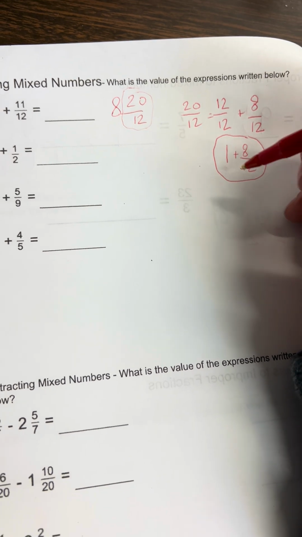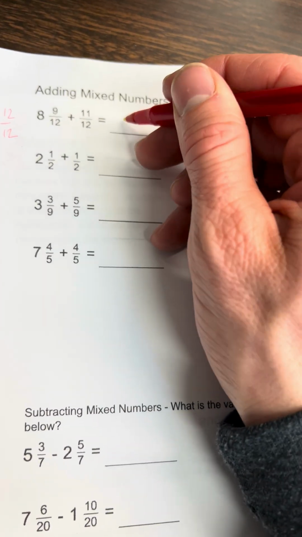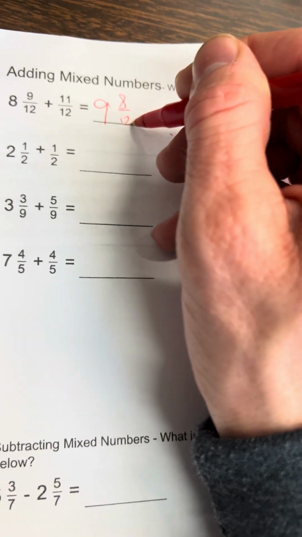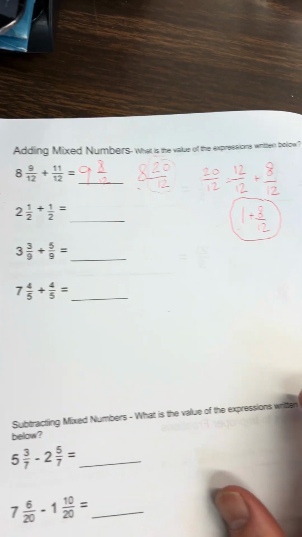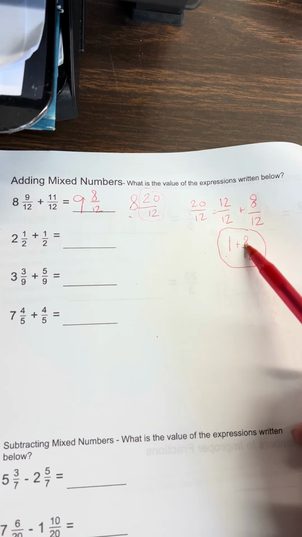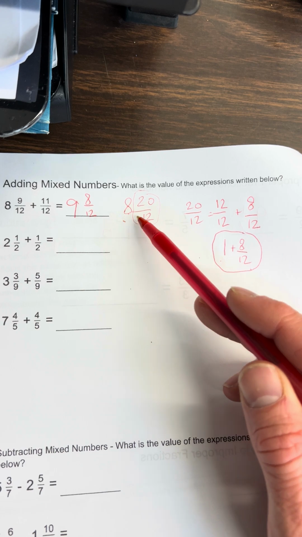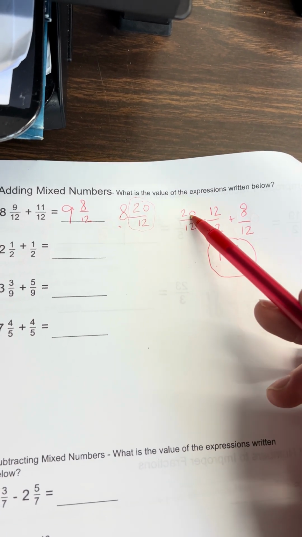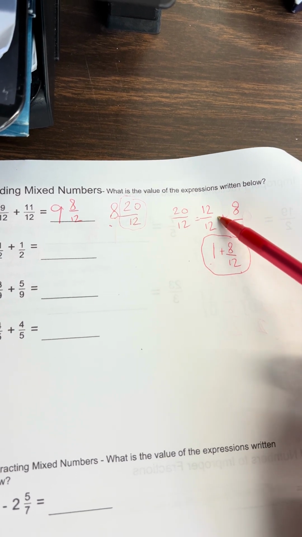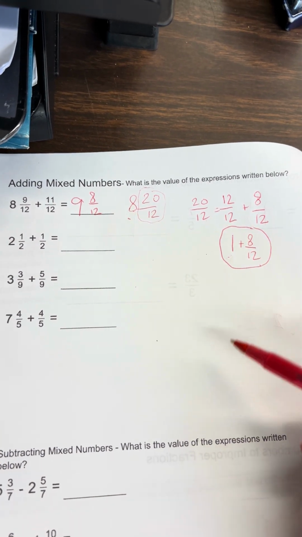Right? That's not my final answer. I also have this 8. 8 plus 1 is 9, and I bring this 8 twelfths over. 9 and 8 twelfths. A little harder because it's got a big denominator, so we're working with big numbers here, but really it's not hard, right? I took 8 and 20 twelfths and I separated them. I turned 20 twelfths into 1 and 8 twelfths by taking this piece, and then I added my whole numbers, 1 and 8.